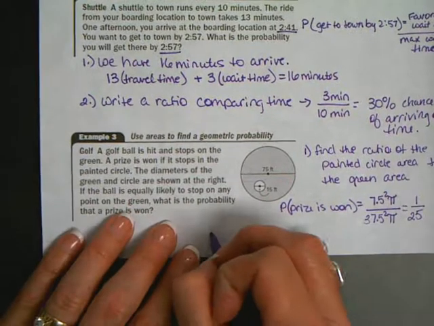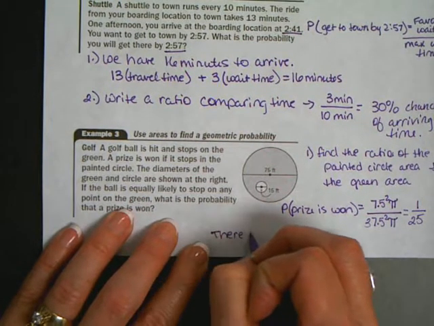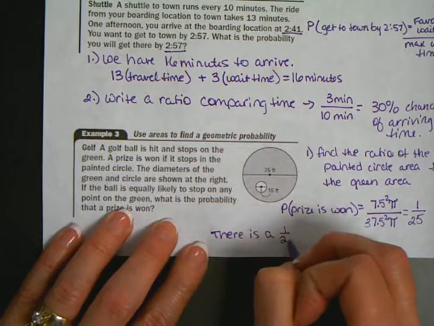So save your money and don't play the game and go buy a stuffed animal. That's my motto. It's not as fun, but it's more likely you're going to get it.